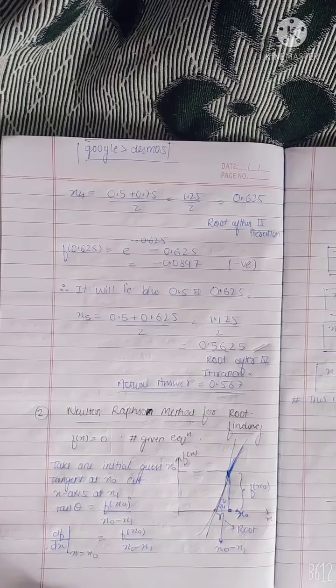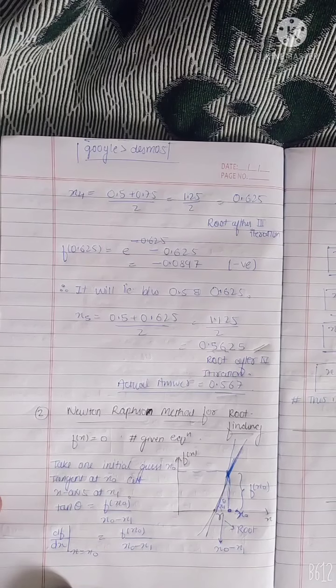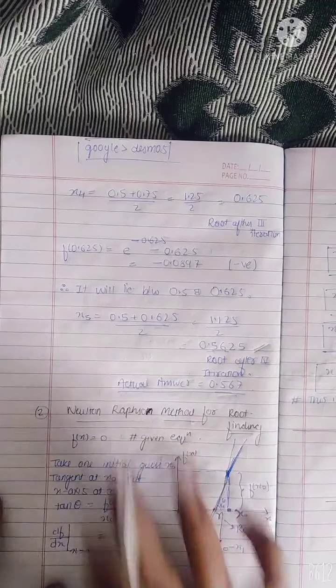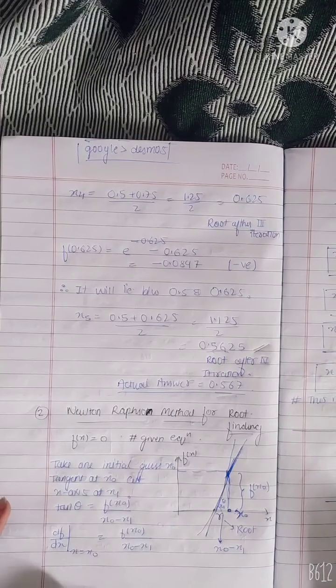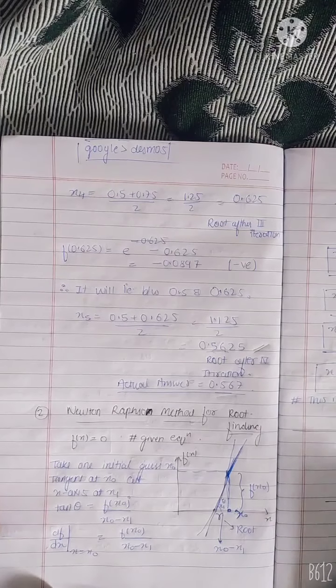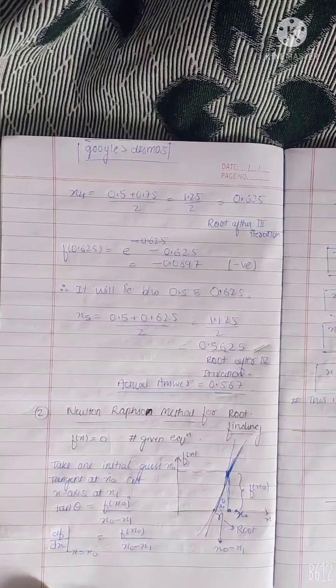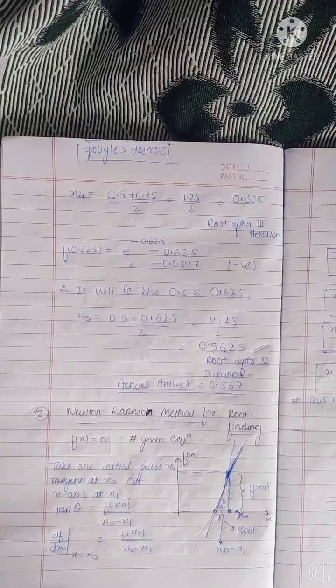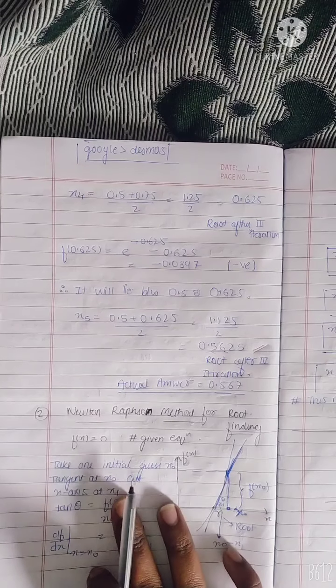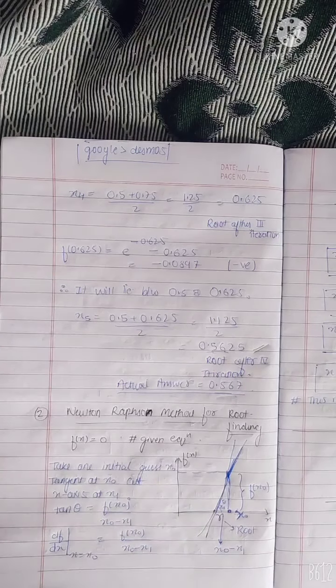The next method which is important and which one should know is the Newton-Raphson method. The difference between Newton-Raphson and the bisection method is that the bisection method moves slowly, narrowing the interval down by half each time, so it converges slowly, but under Newton-Raphson it converges quite swiftly, even from a large interval.